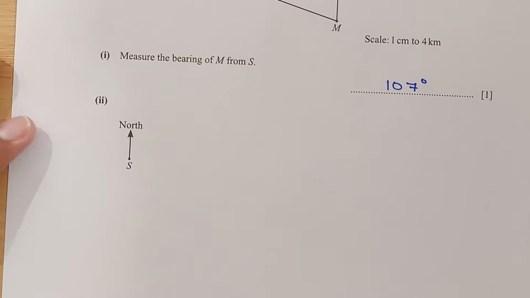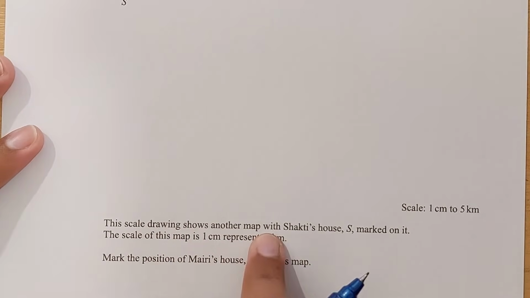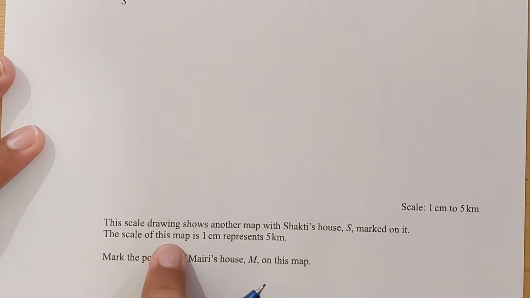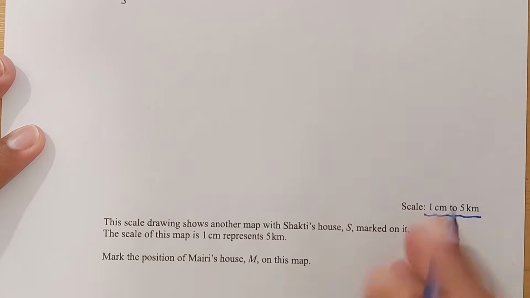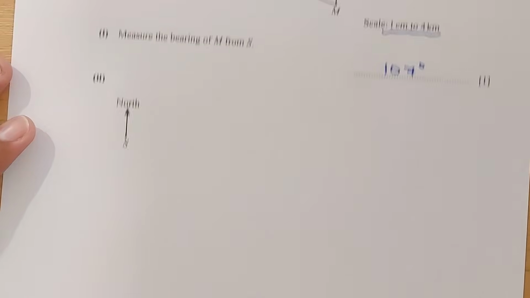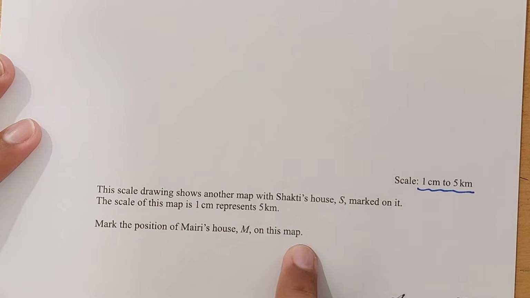Now for the second part, we have S and the north line is drawn. So the question is, this scale drawing shows another map with Sakti's house marked on it. Okay, the scale of this map is 1 centimeter represents 5 kilometers. Right, before we had 1 centimeter representing 4 kilometers. Now we need to mark the position of Myri's house M on the map.